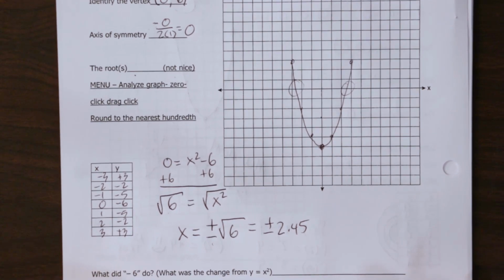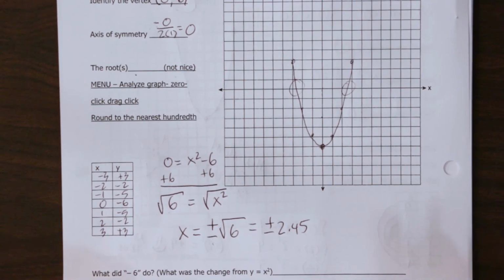So I don't want to do that every time. It's not really a nice number. Well, you can use your calculator to figure that out. And if you look at it, where did it go? There it is. Okay.